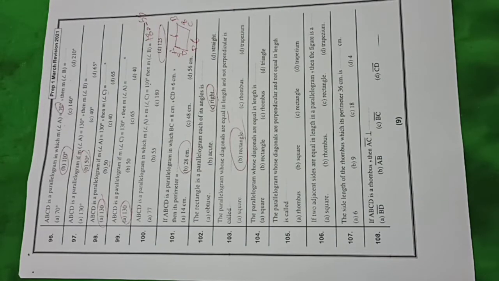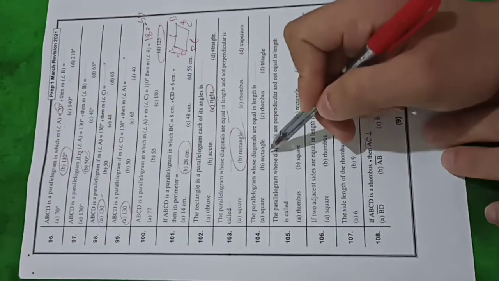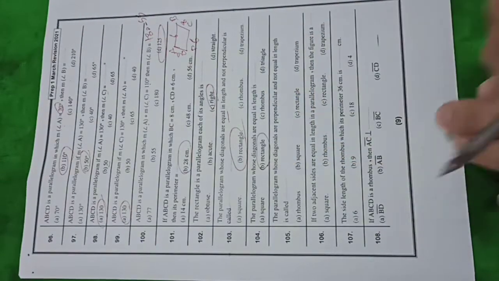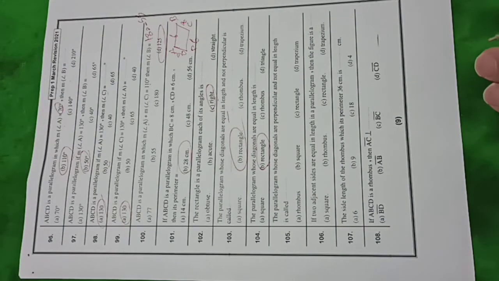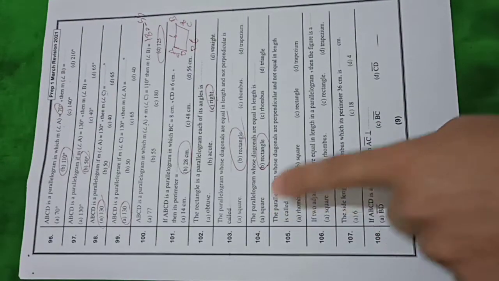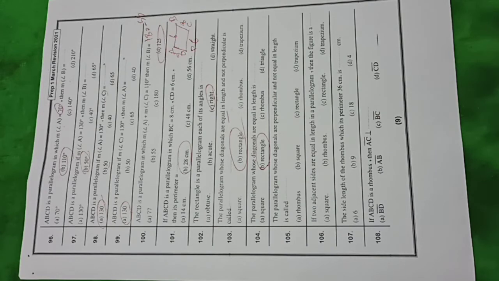The parallelogram whose diagonals are equal in length is what? Parallelogram, two diagonals are equal in length. So we have a rectangle. Parallelogram whose diagonals are equal in length is a rectangle, not a square. Don't choose square, because if we want to choose square, we must have a right angle, or perpendicular diagonals.